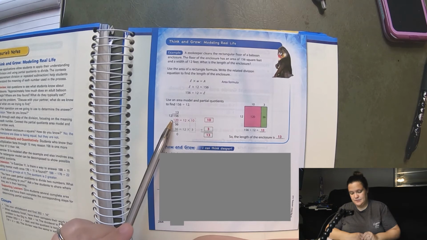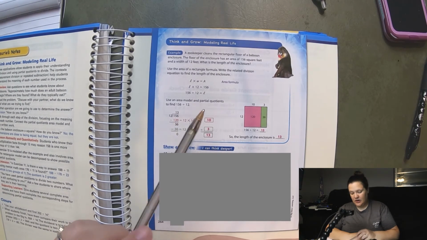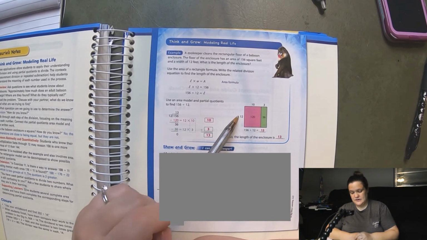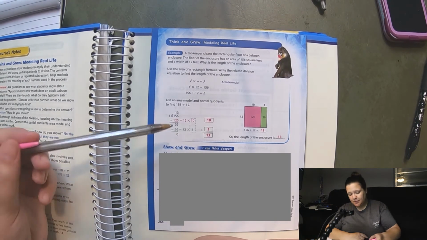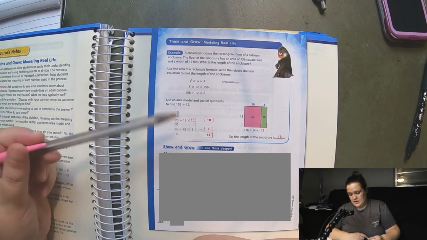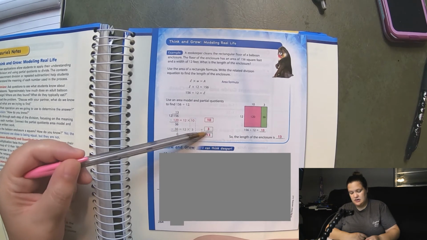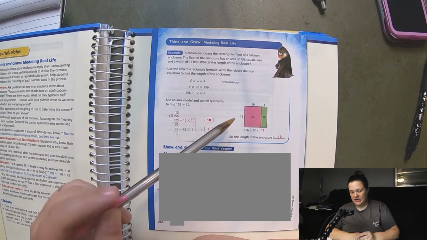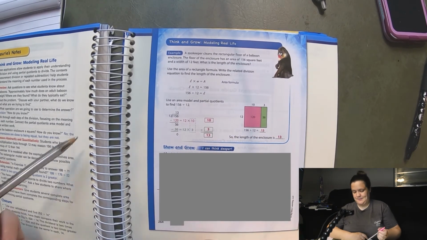Which is 120. 156 minus 120, they tell us is 36. Right? And it tells us over here as well. 3 times 12 is 36. So 3 is going to be our second partial quotient. 36 minus 36 is 0. And you add up your partial quotients. 10 plus 3 is 13. 156 divided by 12 is 13. So the length of the enclosure is 13.